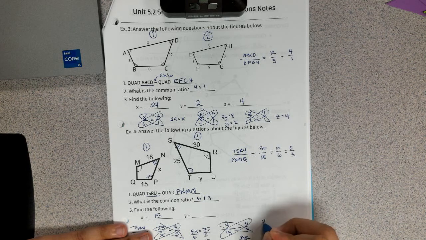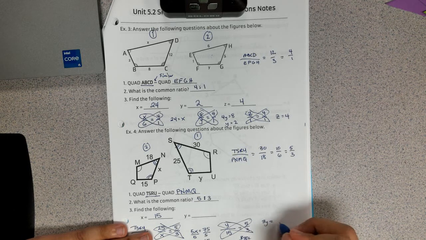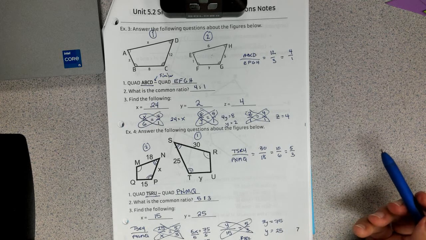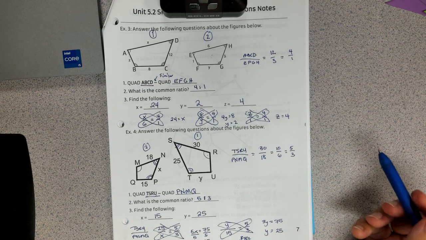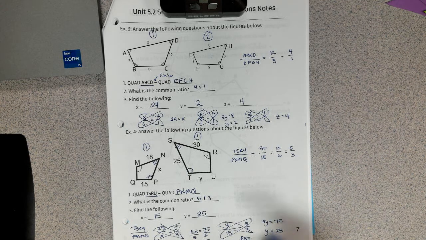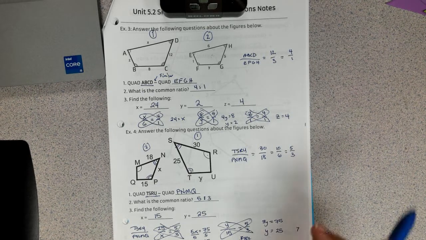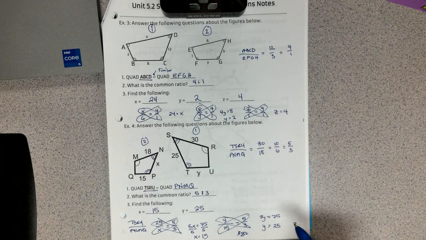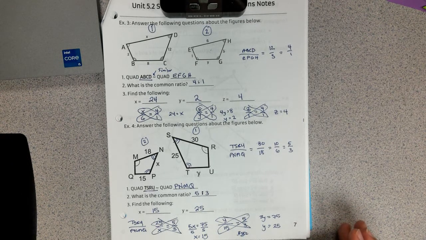Right over here, 3Y is equal to 15 times 5, which is 75. So Y is equal to 25. And that is how we find x and y using our cross multiplication in order to solve various things. And that is how we do similar polygons.